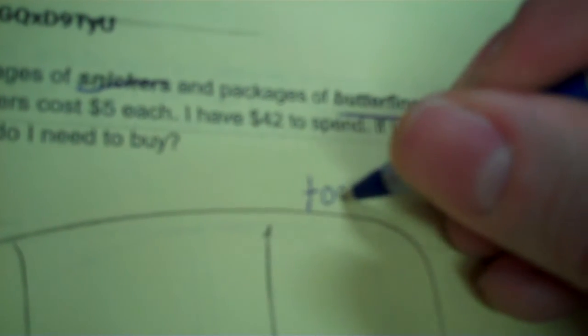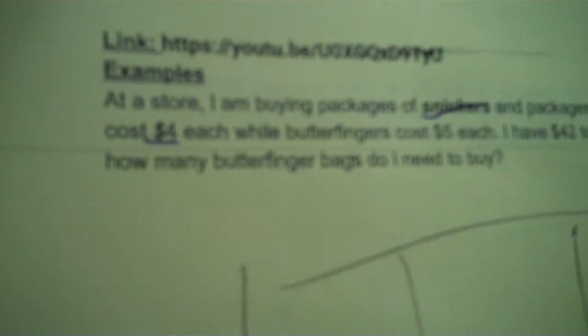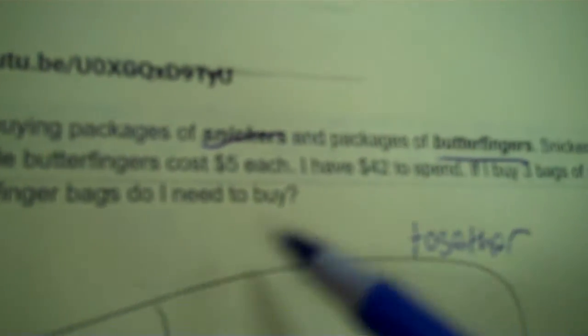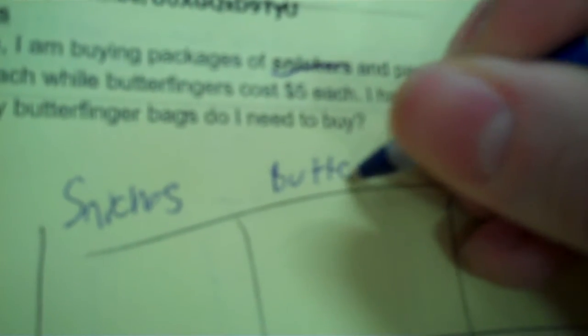Label the columns first. You're going to always put the word "together" right here. Then here you put the 2 units that would be your independent units, which would be the 2 things you're buying, the Snickers and the Butterfingers. So Snickers, Butterfingers.